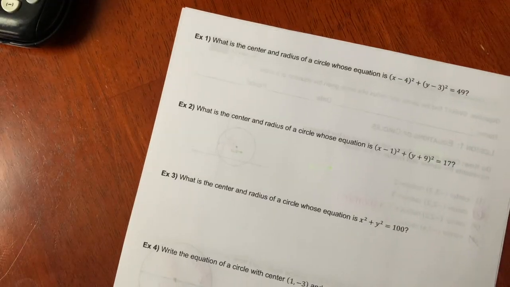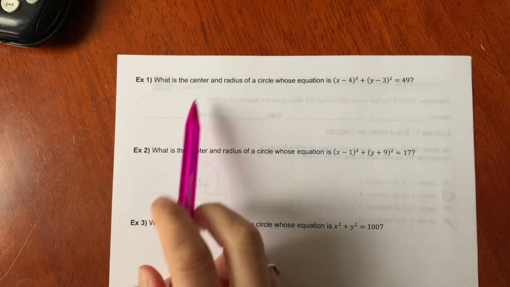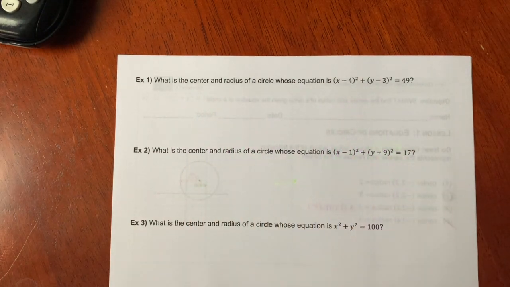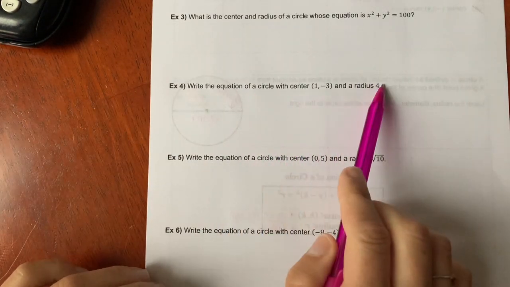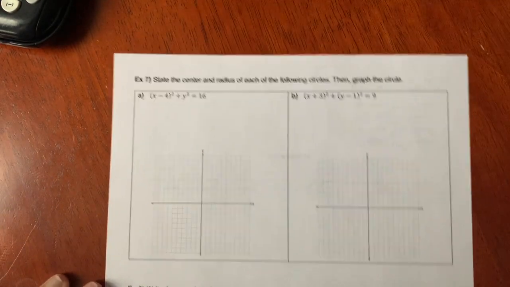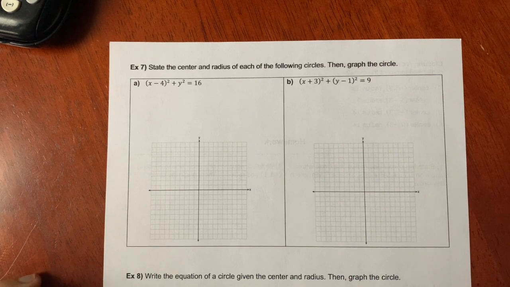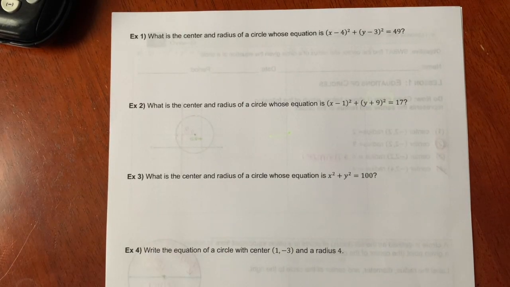So within this packet, there's really going to be 4 different types of questions. The first 3 are focusing on stating the center and radius given an equation. The next 3, given a center and a radius, write the equation, and then doing it in graph form as well. Okay? Now I know we don't have compasses, so obviously we can't draw perfect circles. We're just going to do our best here. So in this video, I will do one of each of those types of questions with you.